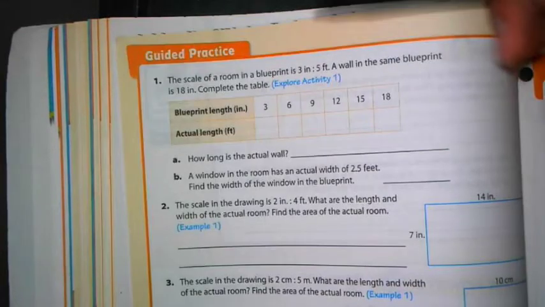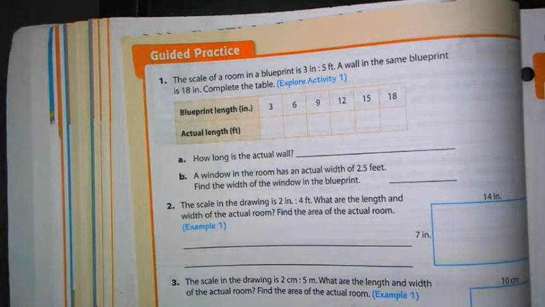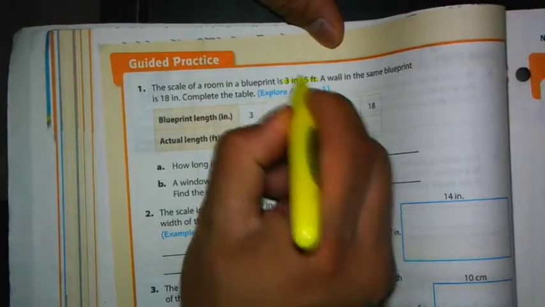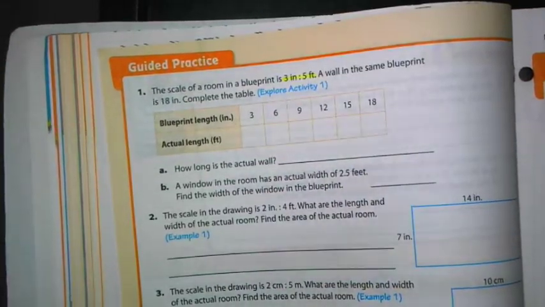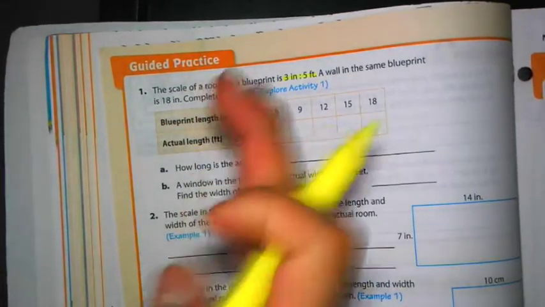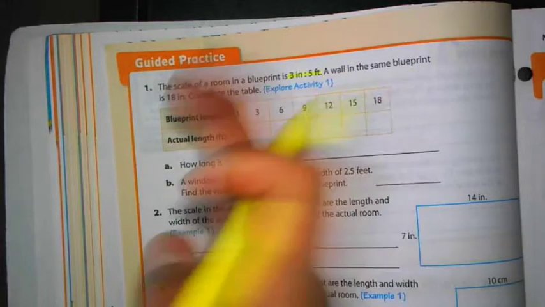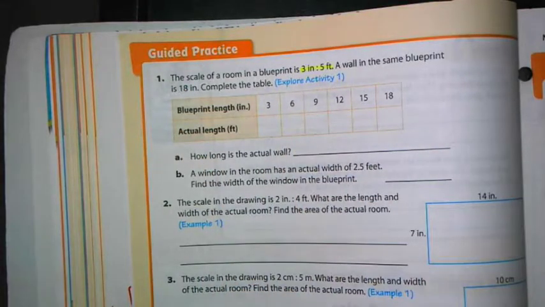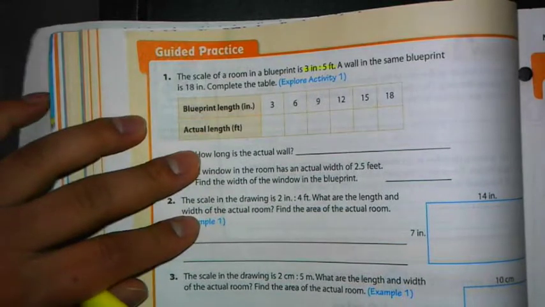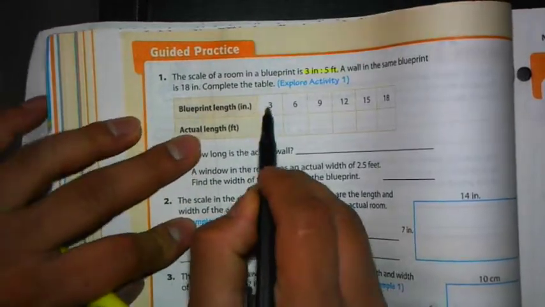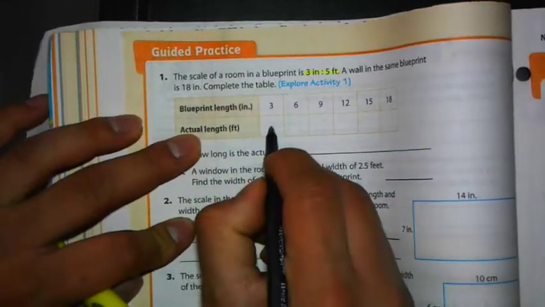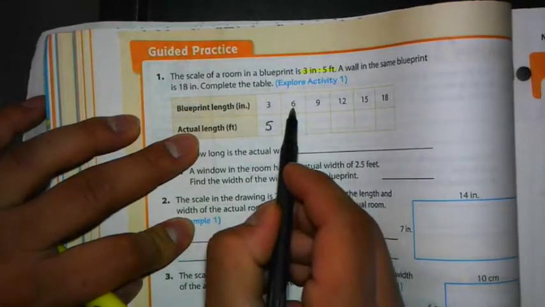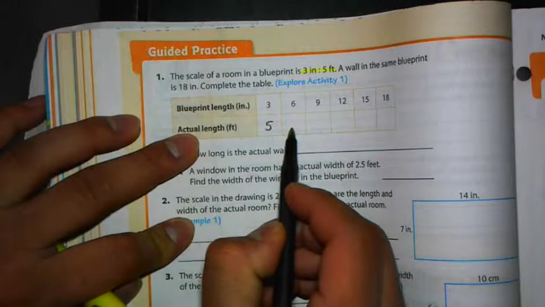So if we go back to what it's saying, that the scale is 3 inches for every 5 feet, it's saying for every 3 inches in the blueprint, it's going to represent 5 feet in actual length. So the way that this table breaks it down, for every 3 inches, I'm going to have 5 feet, right? So then for every 6 inches, how many feet should I have?